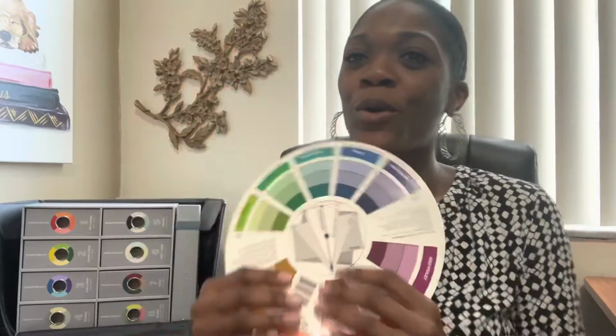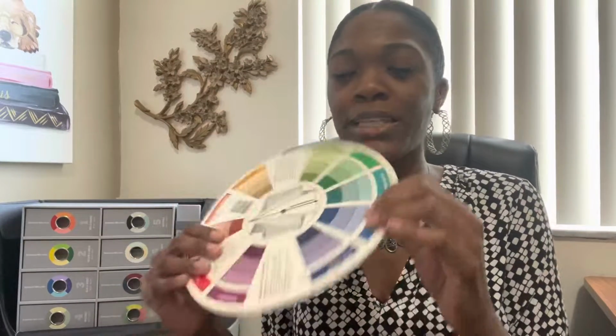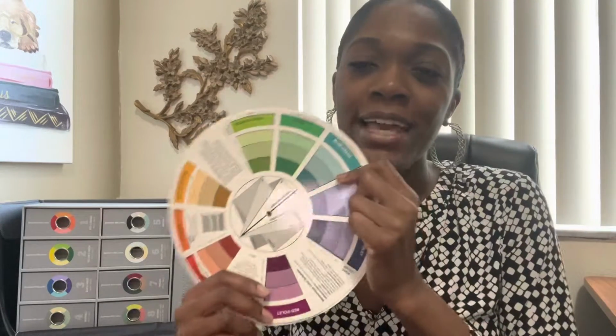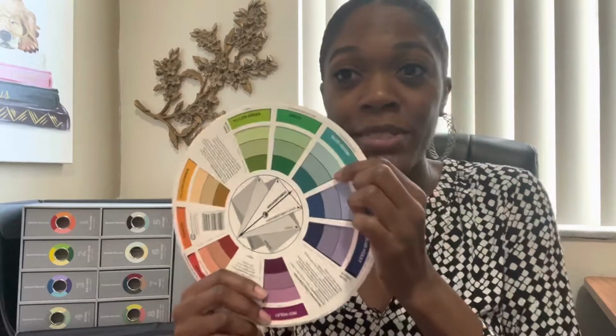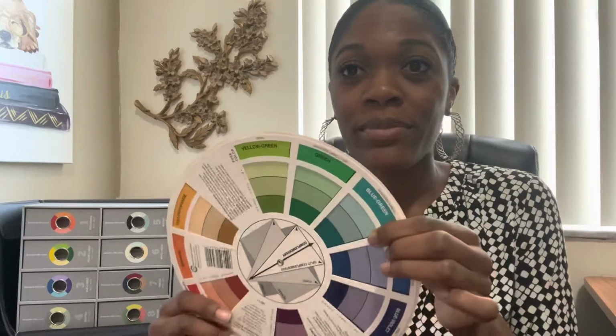So if you know the color spectrum, it goes from white to black. So when you look at the color wheel, just think white to black, light to dark, okay? It'll help you think about, how did they obtain that shade? That was added with white. That is your tint.